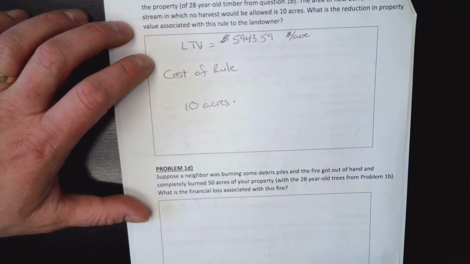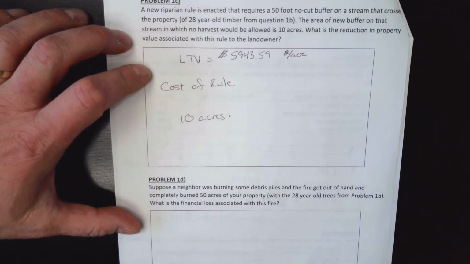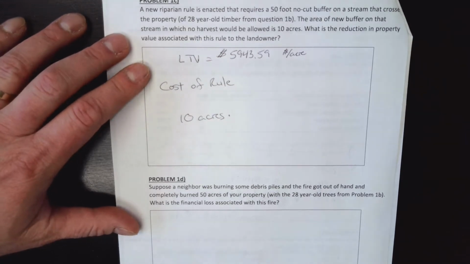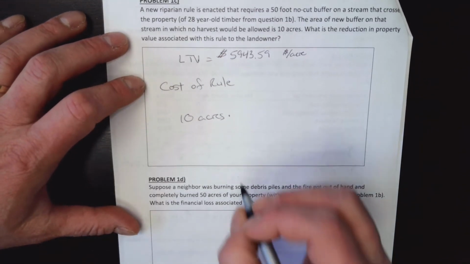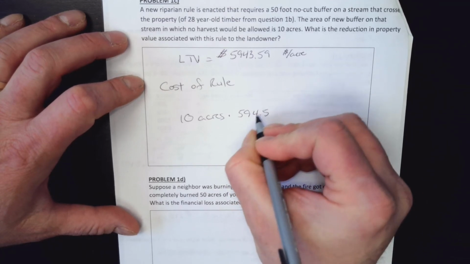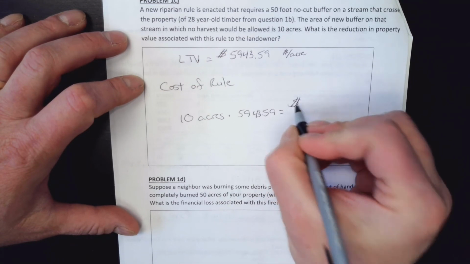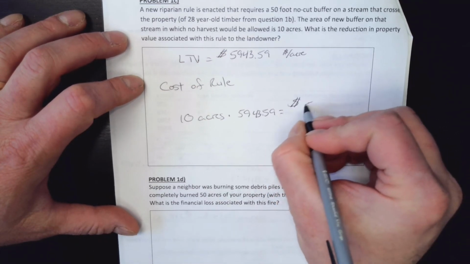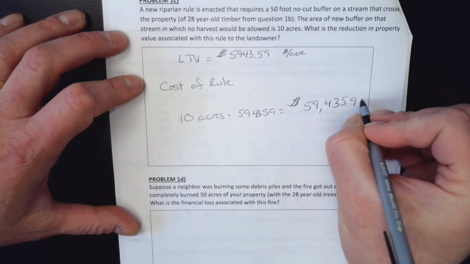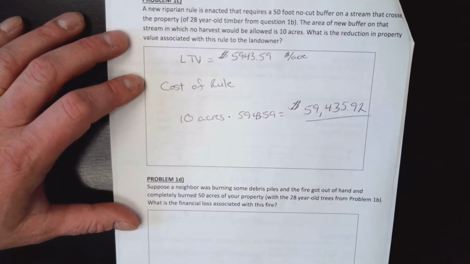Now they have 0 in revenue. Yes, there may be other values out there, but perhaps not to this landowner. We can't say. So what we're saying is the financial cost to this landowner of this rule is 10 acres times 5943.59, which equals $59,435.92. That's the cost of this rule to this landowner.